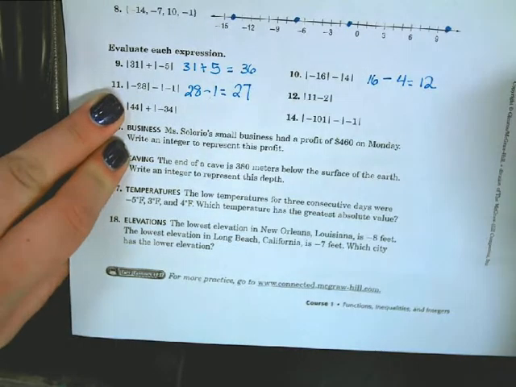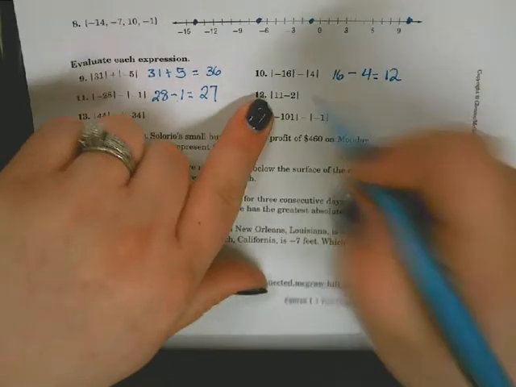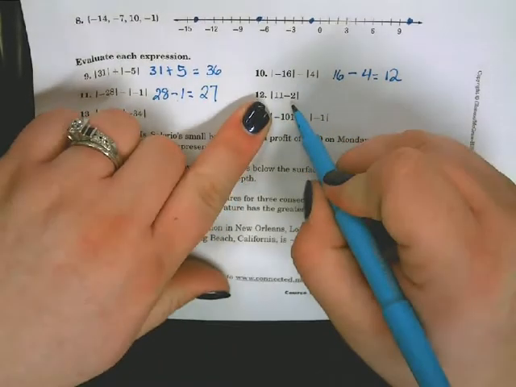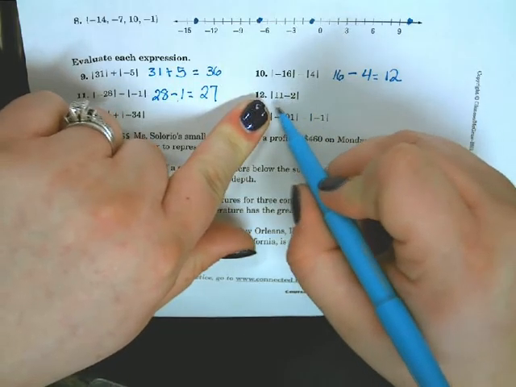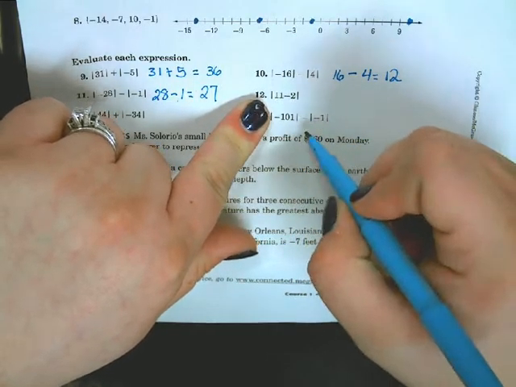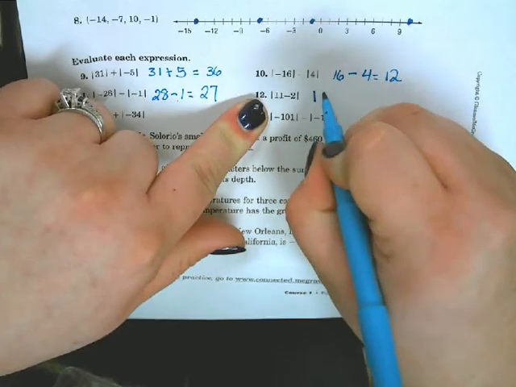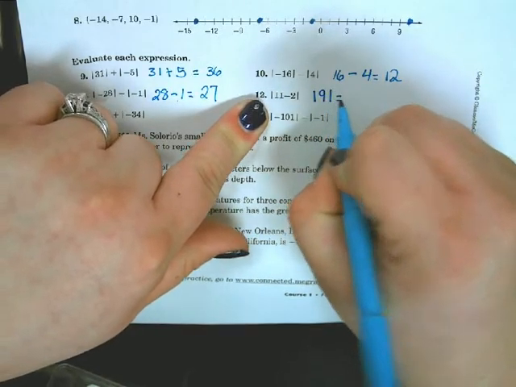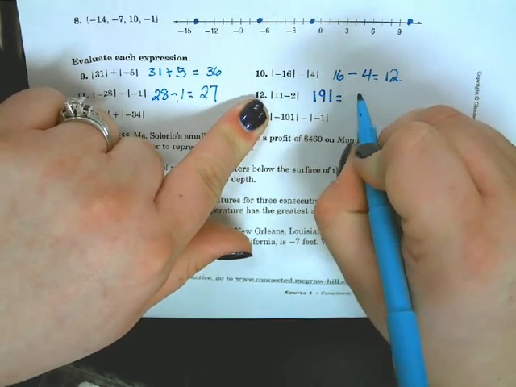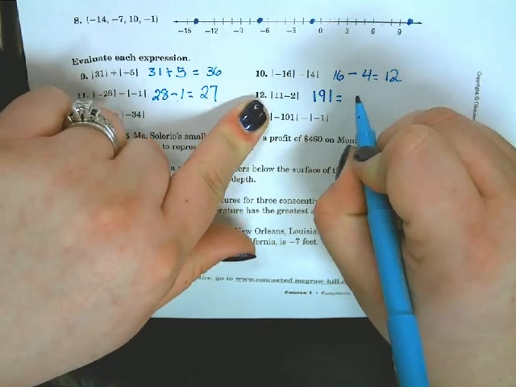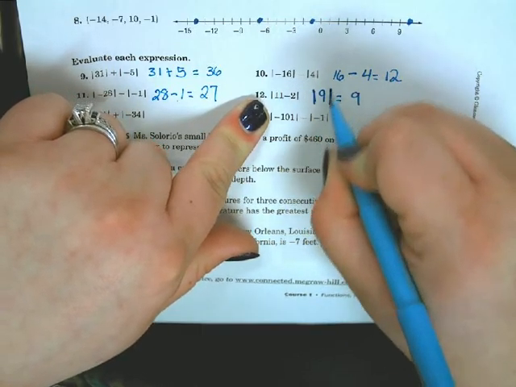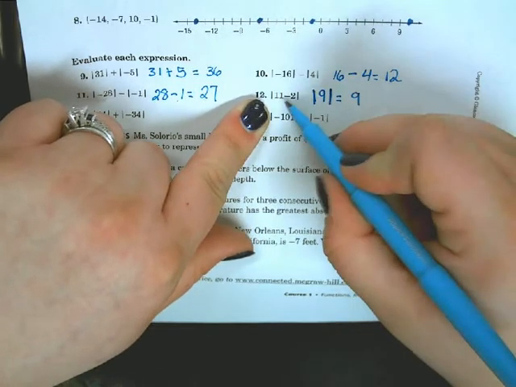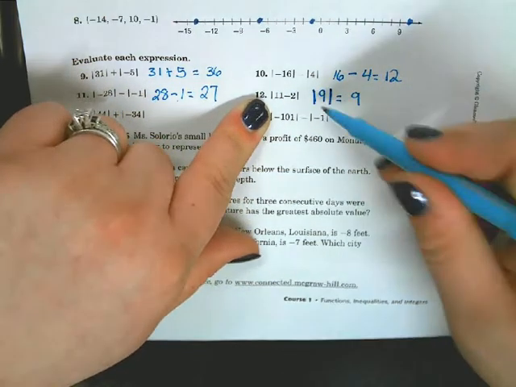Number 12 is a little bit difficult. Absolute value of 11 minus 2. With an inside like that, you have to solve it first. So what's 11 minus 2? 9. So I'm finding the absolute value of 9. I just solved the inside. That's a positive, so the absolute value of 9 is 9.